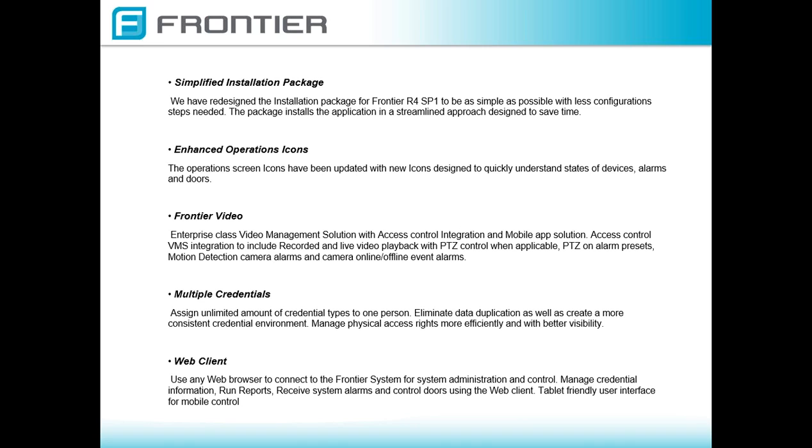With this release also comes multiple credentials. Multiple credentials really are going to clean up the way we handle our credentials, give us the ability to assign multiple credentials to a single user and get away from duplicating data.